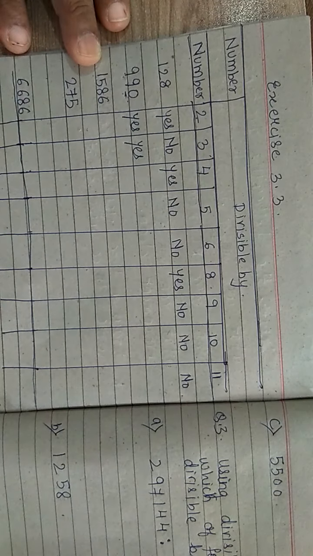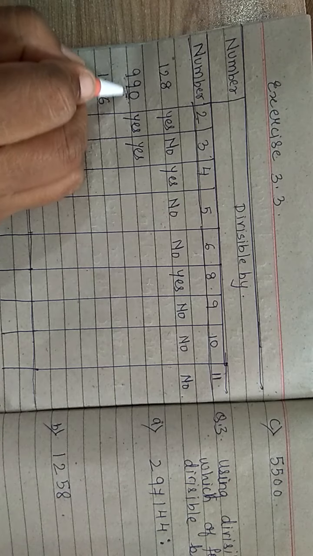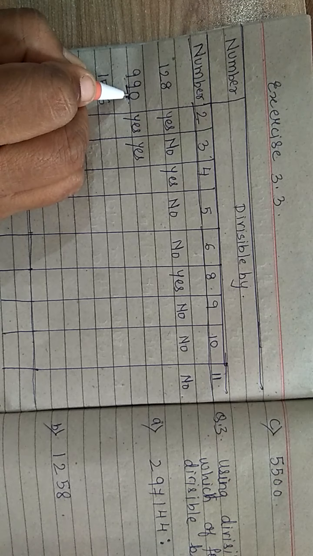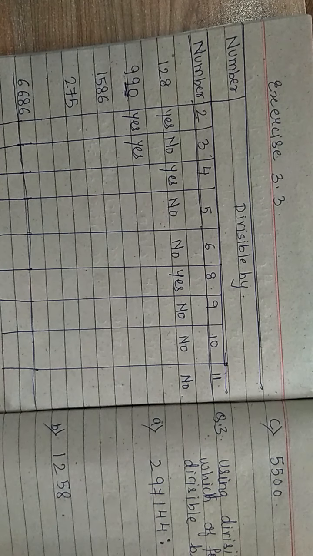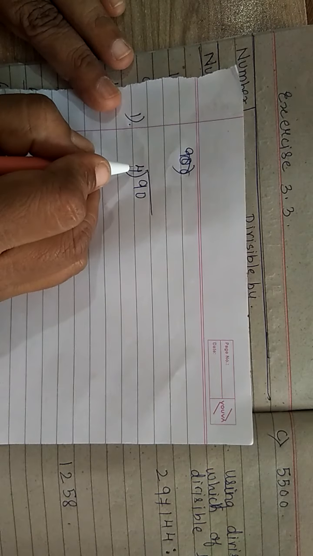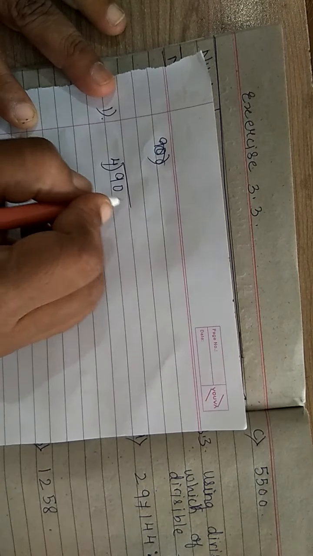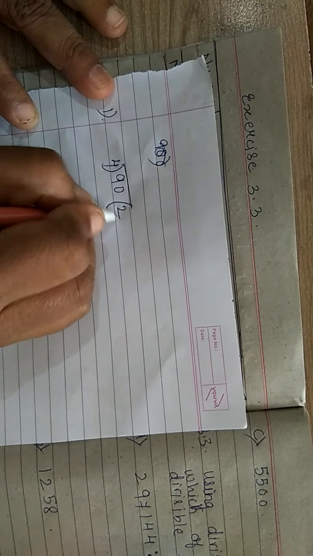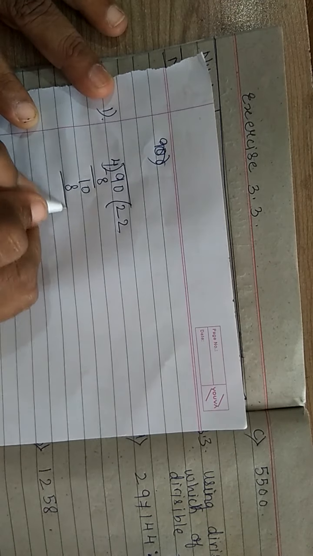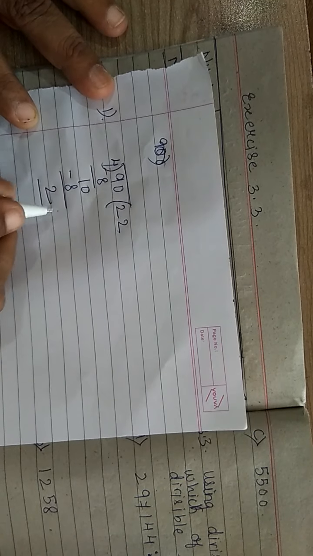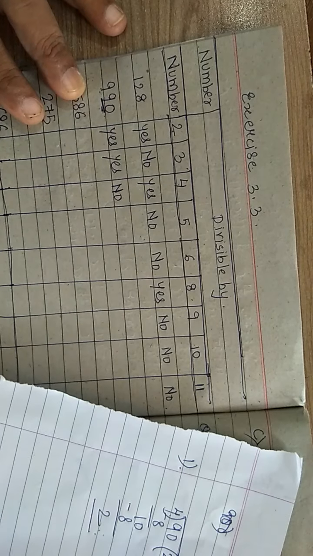Now what was the divisibility test for 4, children? Divisibility test for 4 was that you have to just divide the last two digits and see whether they are divisible by 4 or not. Now children, here the last two digits are 90, and if I divide it by 4, 4 2s are 8, minus from 10, the remainder is 2. So it is not completely divisible by 4. So this number is not divisible by 4.